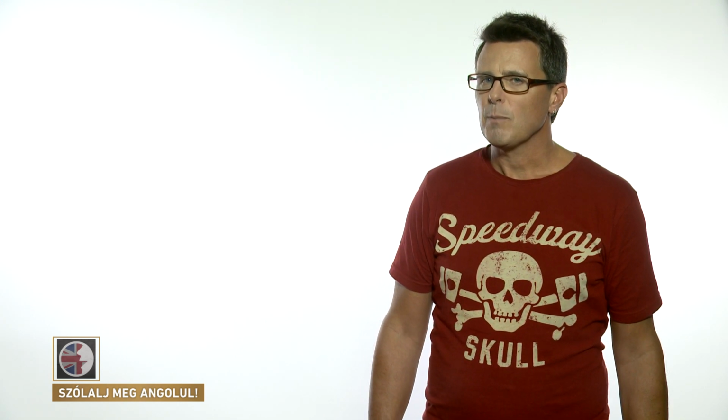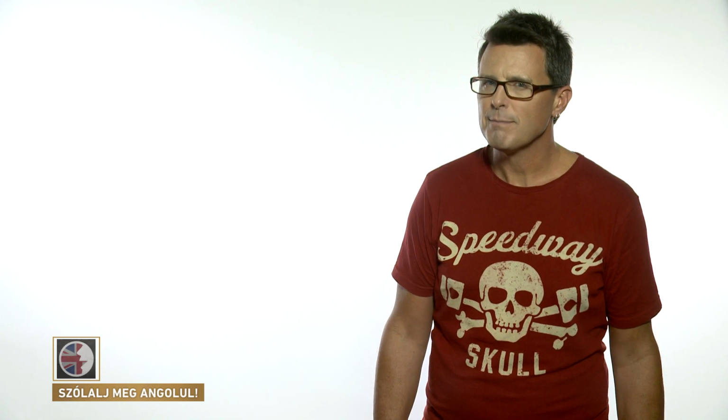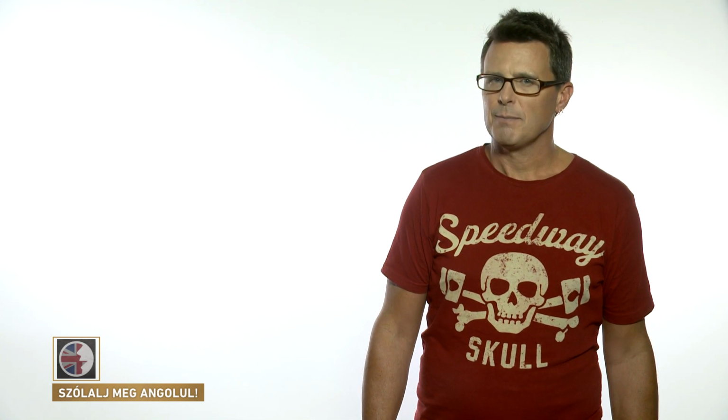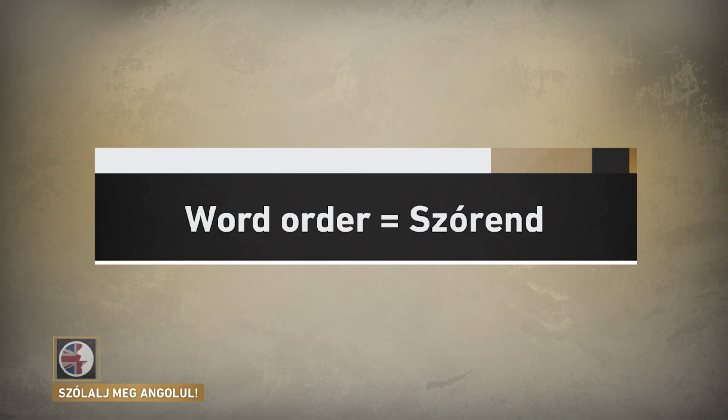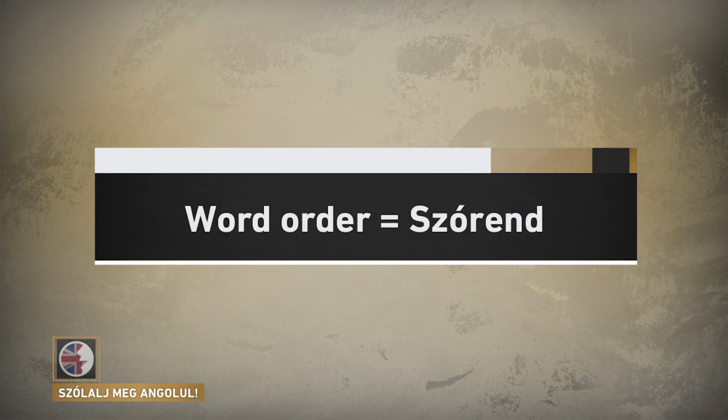When we make a question with the verb to be, what happens to the word order? Do you remember? That's correct. The word order changes. Remember lesson 8? Lesson 8. Now, when we make a question with the verb to be, we change the word order.